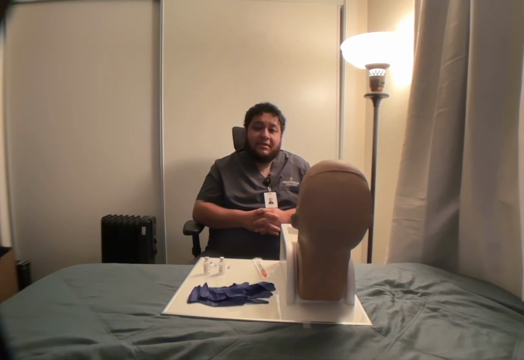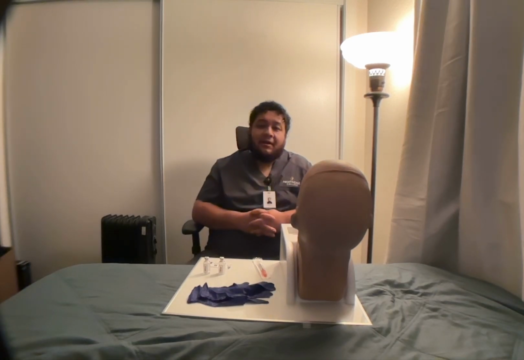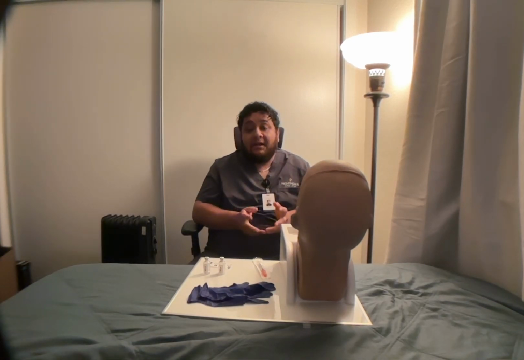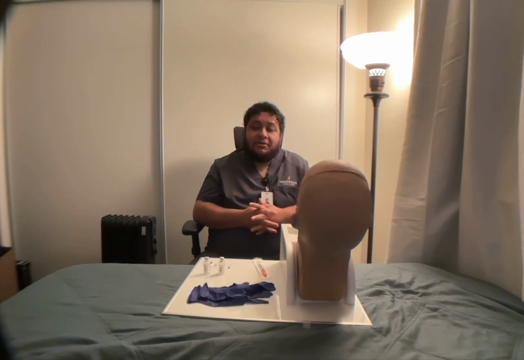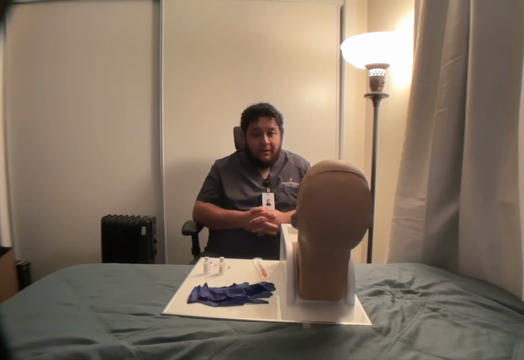Once I verify all 6 rights of medication administration, I'm going to proceed and check the medication in the EHR, and then verify the MAR. To verify the MAR, the doctor has ordered 4 units of regular insulin and 8 units of NPH insulin. That's a total of 12 units subcutaneously.